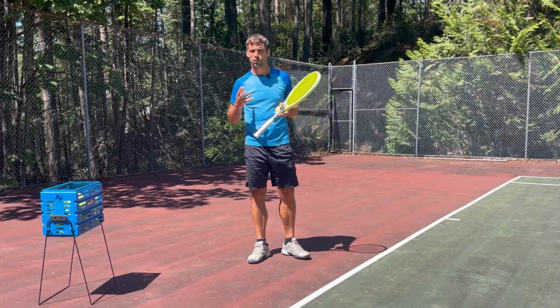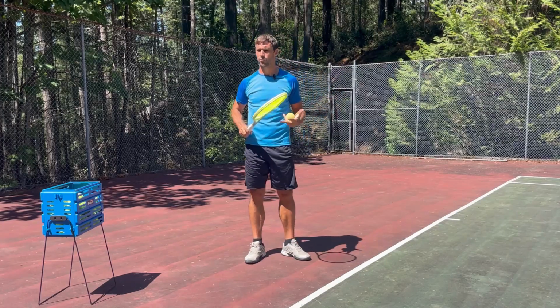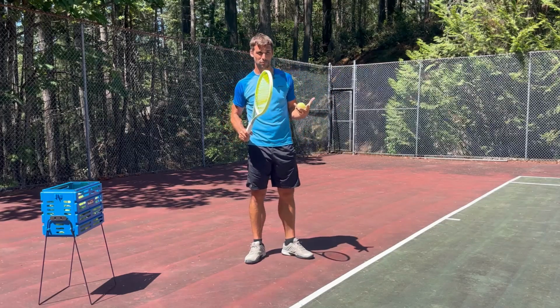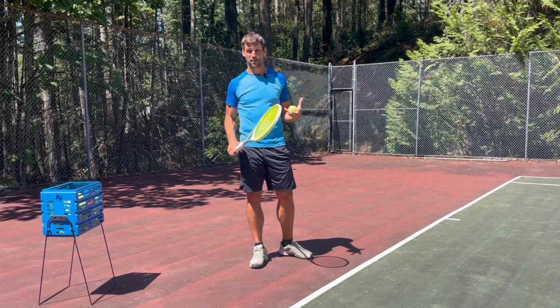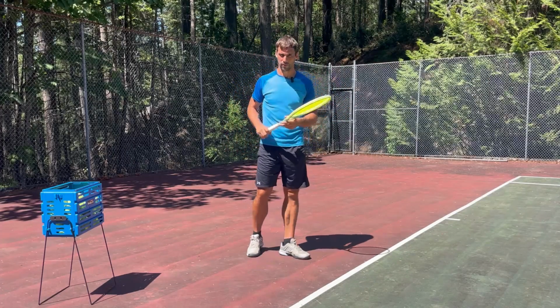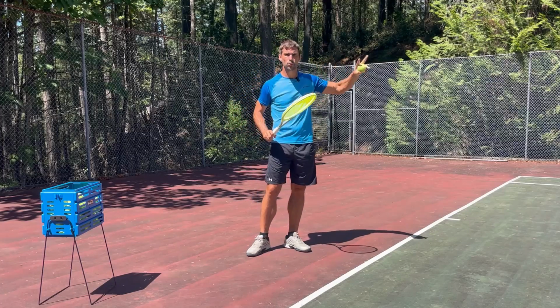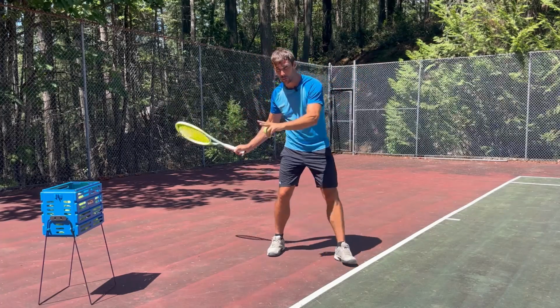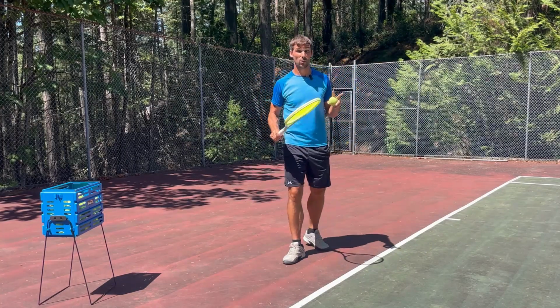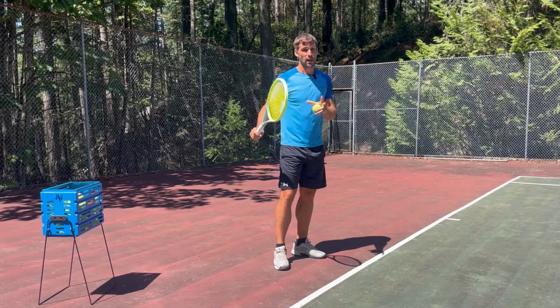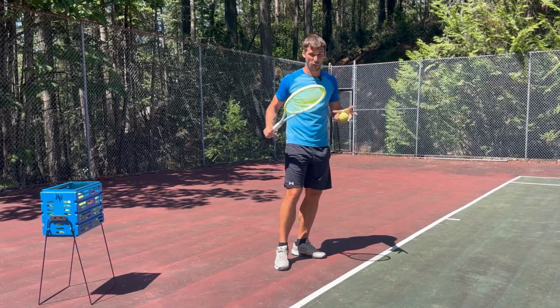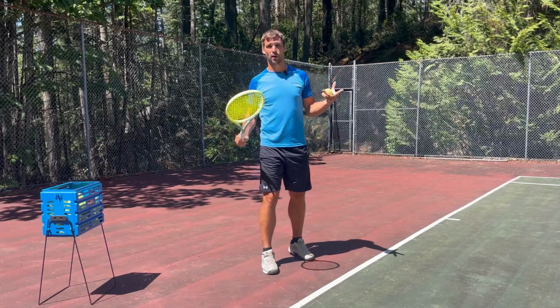So I want to give you generalized rules, and they are generalized rules because there's always an exception to the rule, and the higher the level that you play at, the greater your ability and timing, the more you can kind of bend the rules. So as a generalization, neutral stance is going to be on a lower ball or when we've got more time, and an open stance is going to be on a higher ball or when we've got less time, and often when we're pushed out wide because we've got less time.